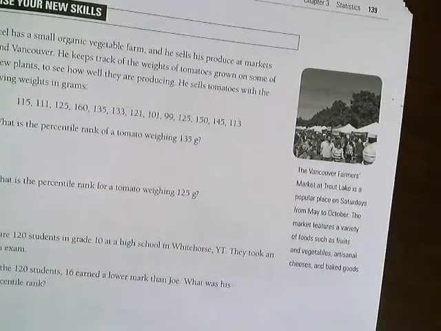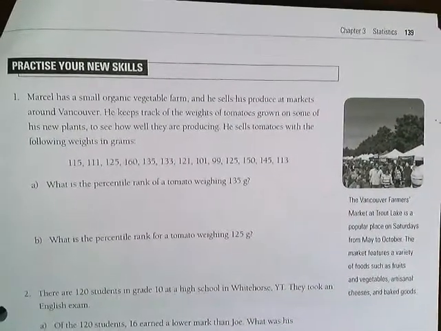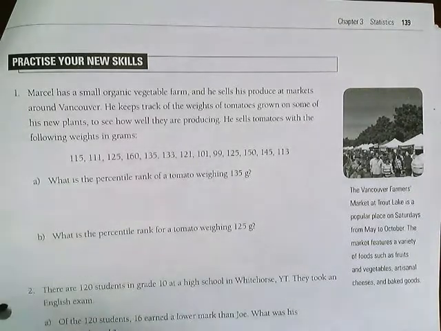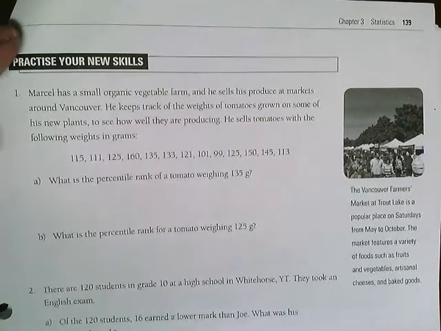Okay, this is the last page. Let's see if we can make it through this. So page 139 in the booklet, and then I'll have a bunch of worksheets that will go with this, okay? I encourage you to do this on your own before you keep watching. You need to start practicing, all right?